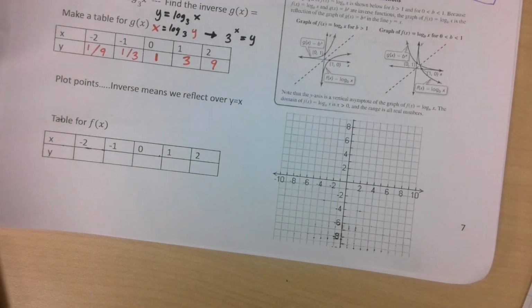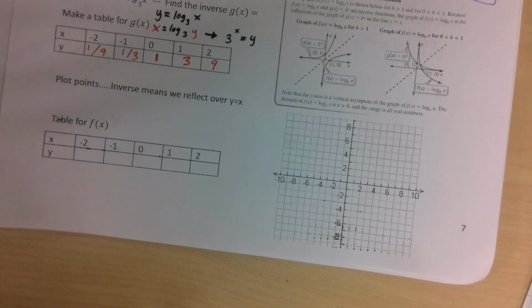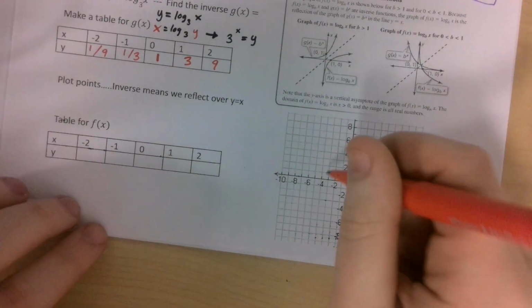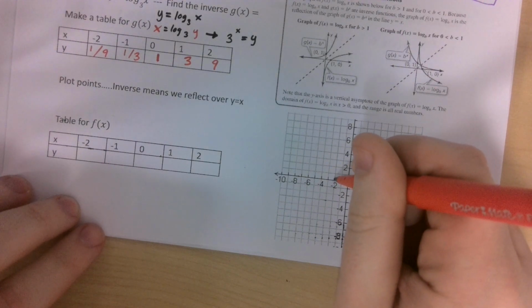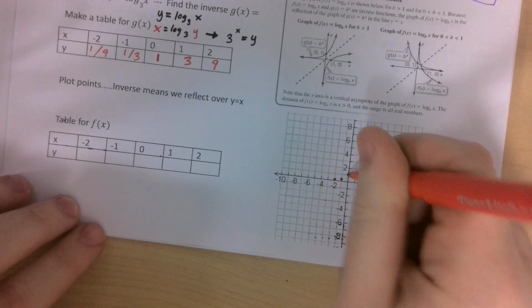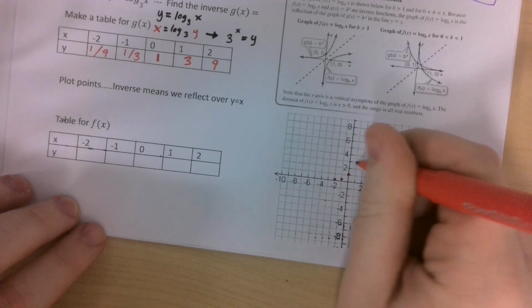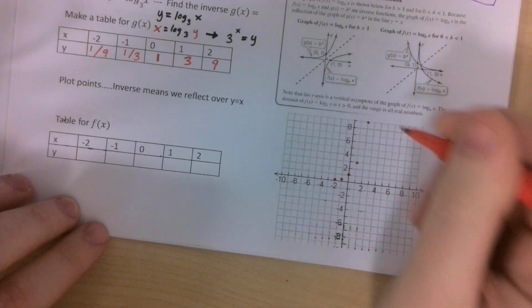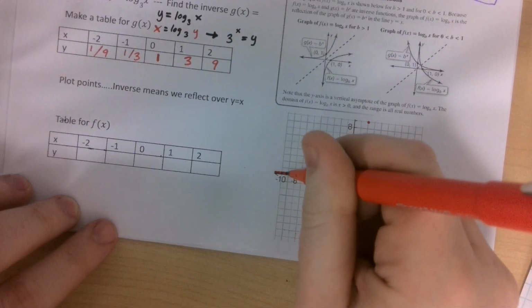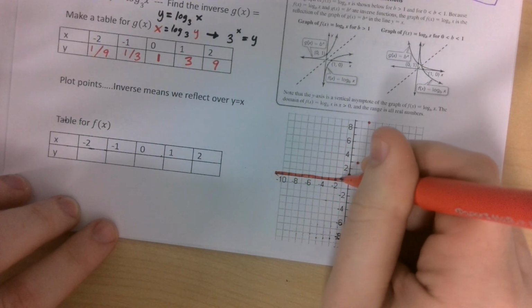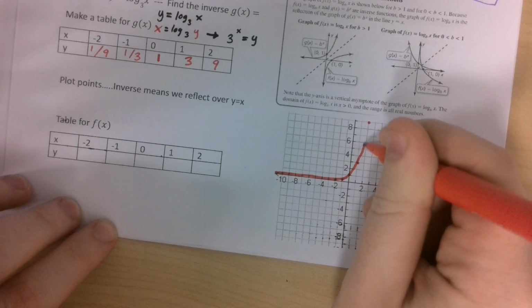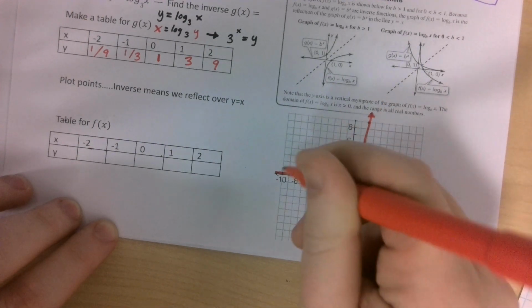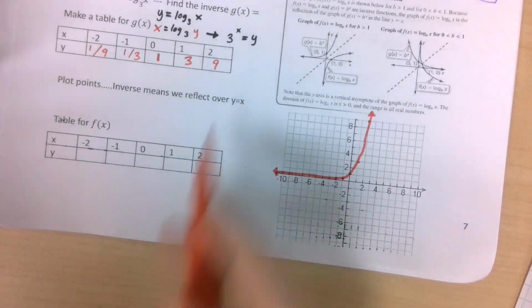So we see that we have a collection of points that we can actually plot here. So at negative 2, we have a value of 1/9. At negative 1, we have a value of 1/3. At 0, we have 1. At 1, we have 3. And at 2, we have 9. Our function looks like, almost like exponential growth. Because it is exponential growth. It's 3 to the x power.